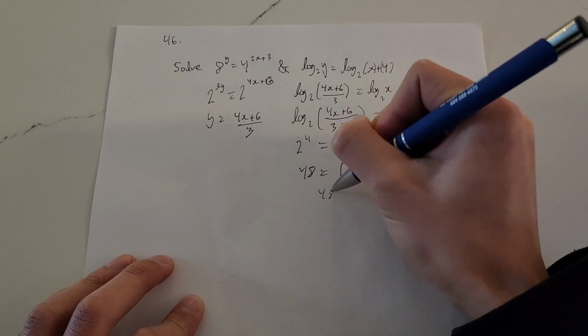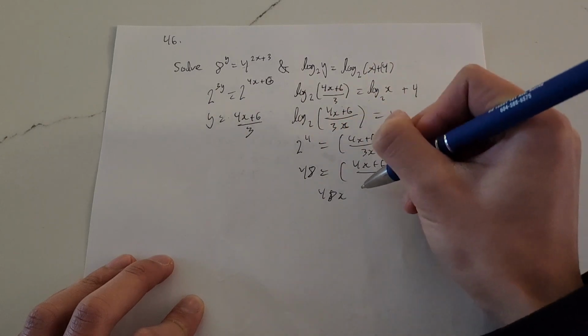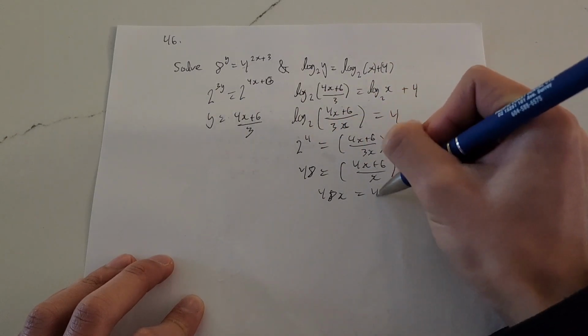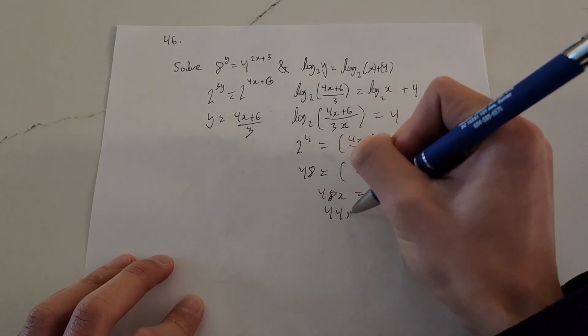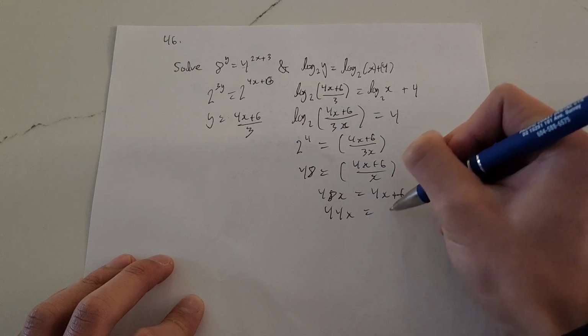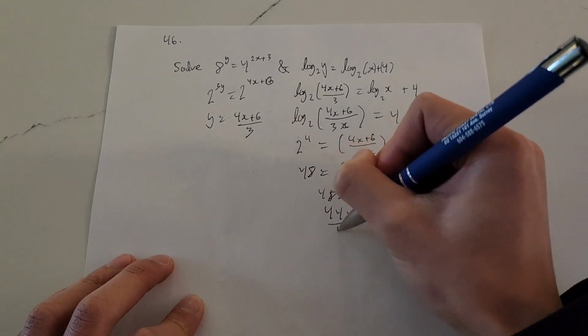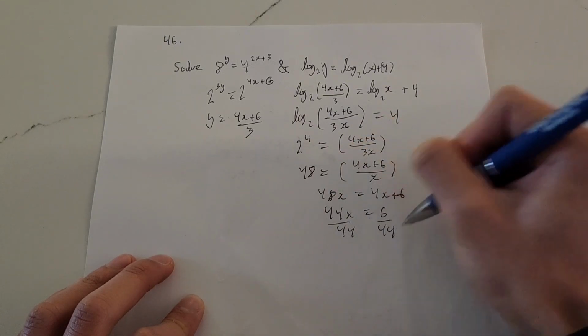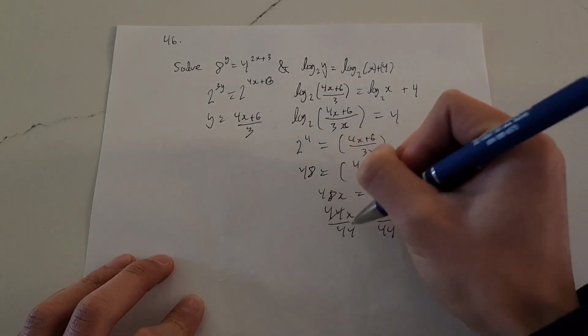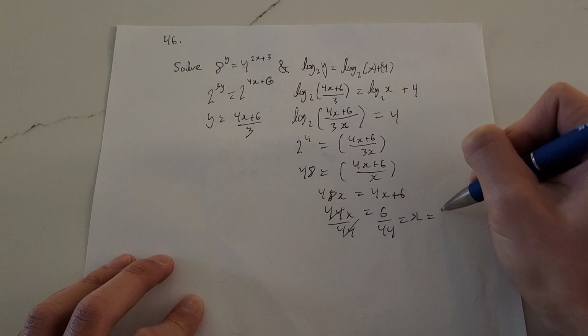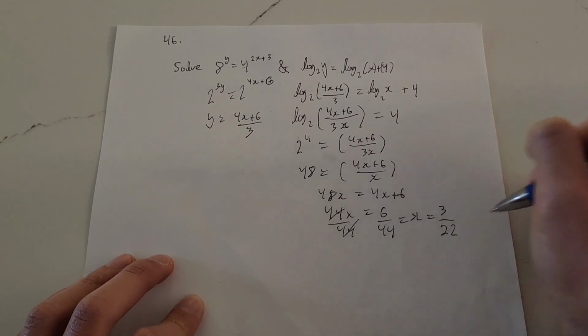And we have 48x is equal to 4x plus 6. And that's going to be 44x is equal to 6, and x is going to equal 6 over 44, that's going to be 3 over 22.